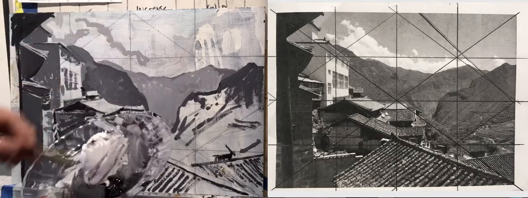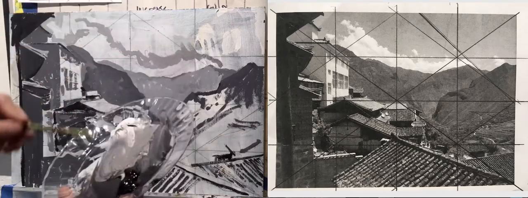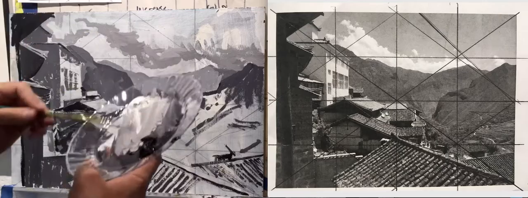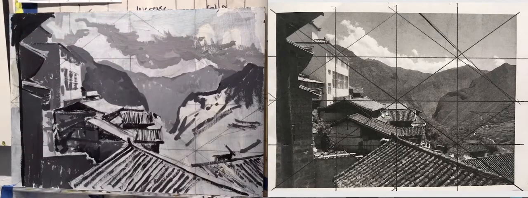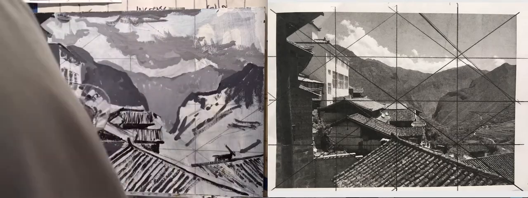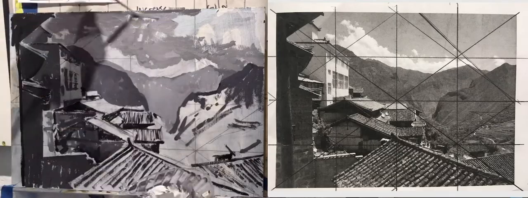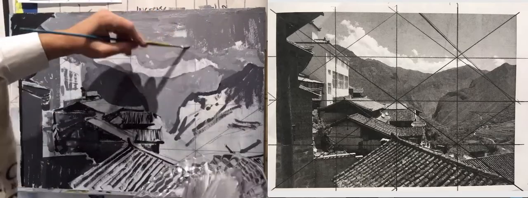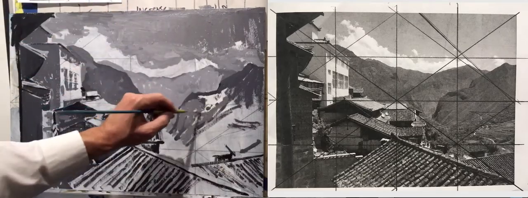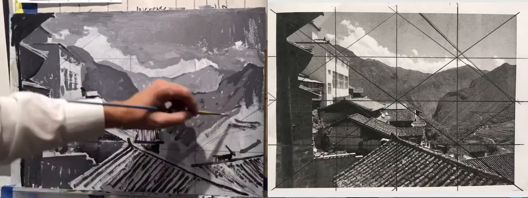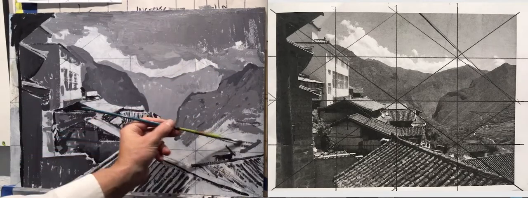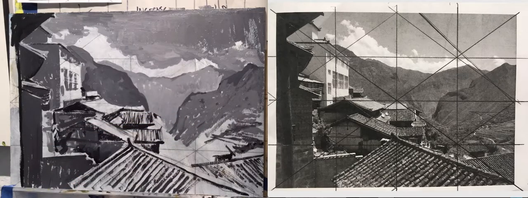The next thing I do is work with the value in the sky area. I'm working with a pretty small brush, but you can use a bigger brush to fill in larger areas if you've got some there. Notice I'm trying to create a gradient just like what's in the reference, by mixing a darker color and a lighter color and putting the lighter color lower and then putting that darker color up above.